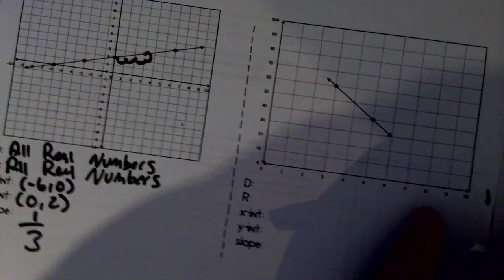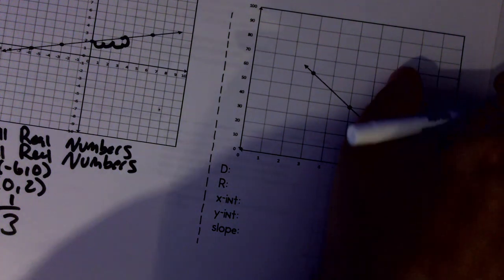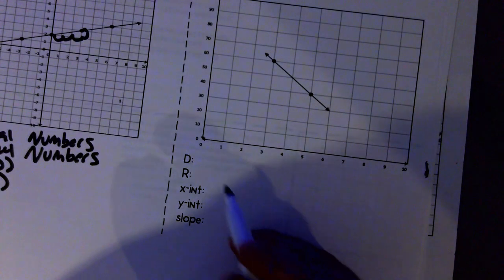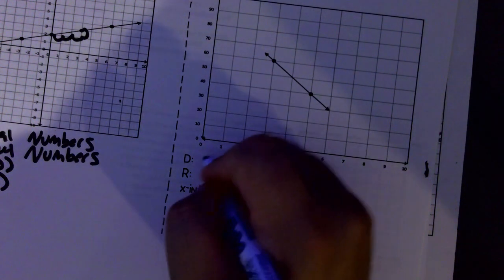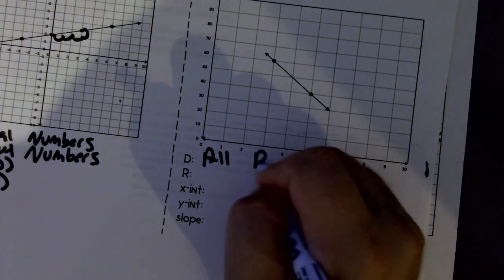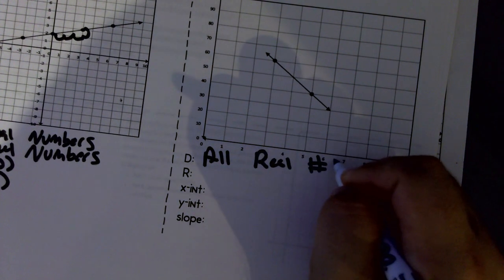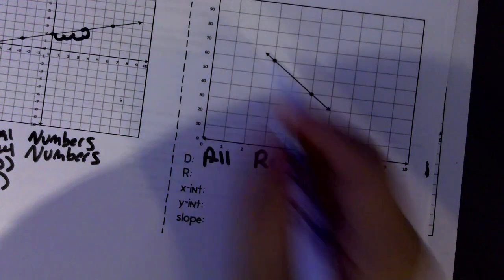All right, let's do the same thing over here on this other line. For this one, we don't quite see the x and the y-intercept, but that's okay. We're going to get that in a second. The domain and range are going to be just like the other line. Since it's a line, it goes in its respective directions forever.